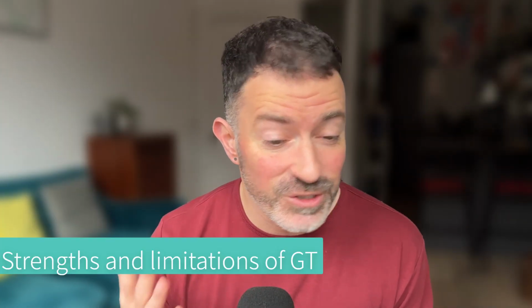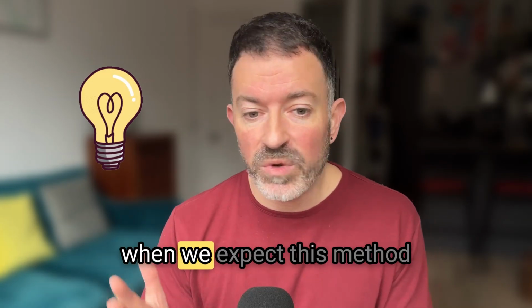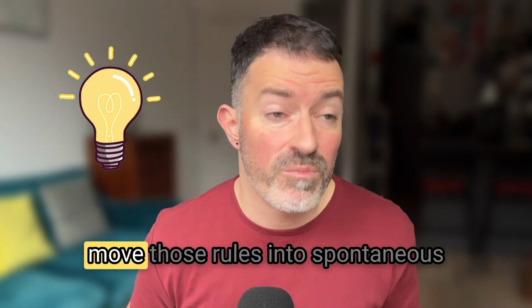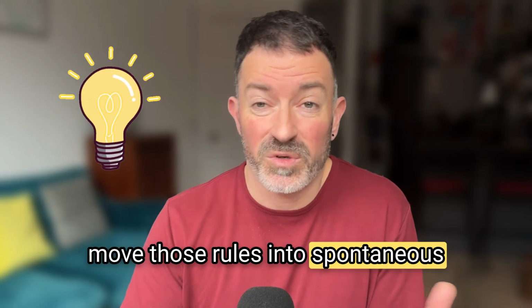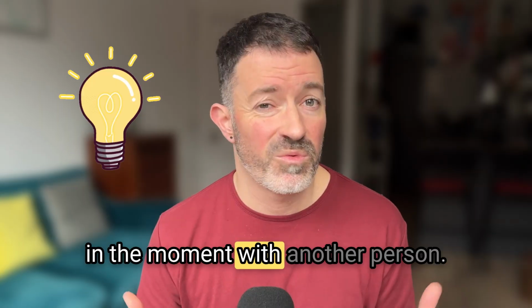So let's go. Grammar translation has real strength, so it develops careful reading, it builds clear knowledge, supports translation skills, prepares learners for grammar-focused exams. The difficulty only really appears when we expect this method to produce fluent speakers. Grammar translation gives learners the rules, but it does not show them how to move those rules into spontaneous communication that can actually work in the moment with another person.